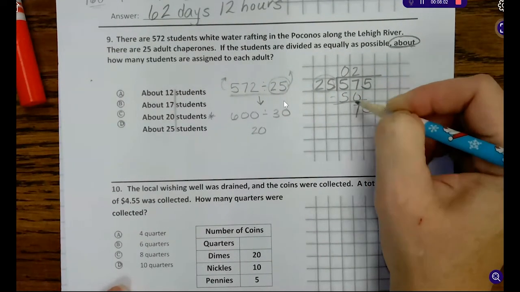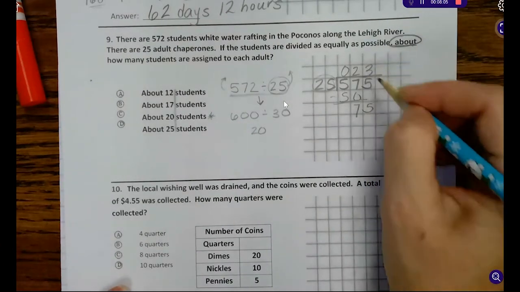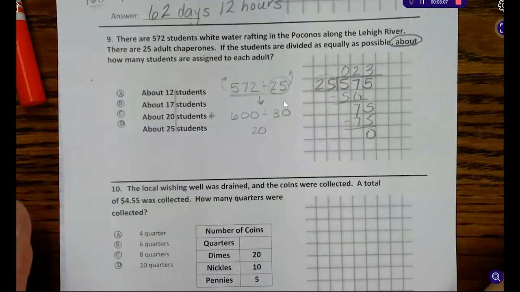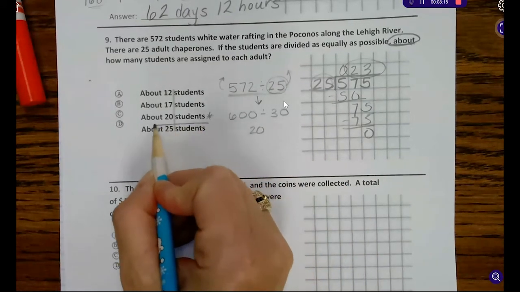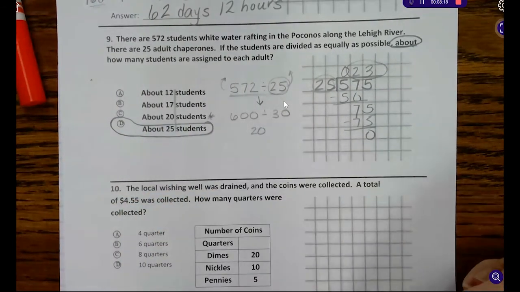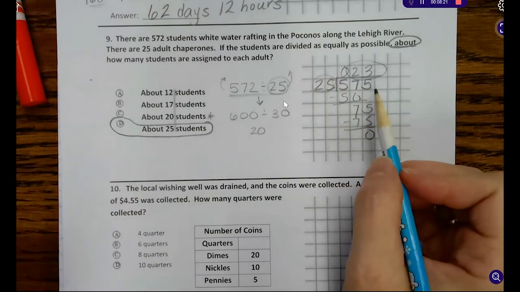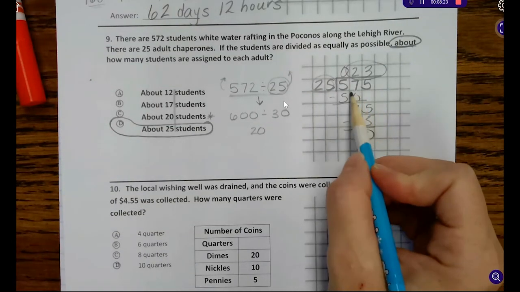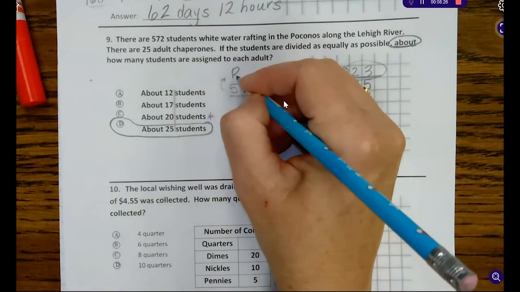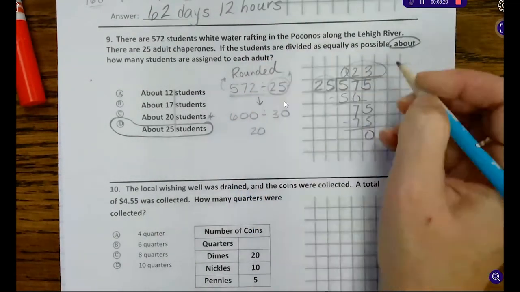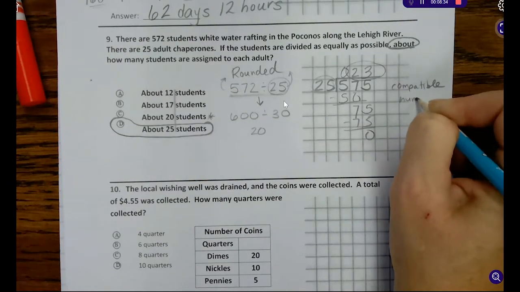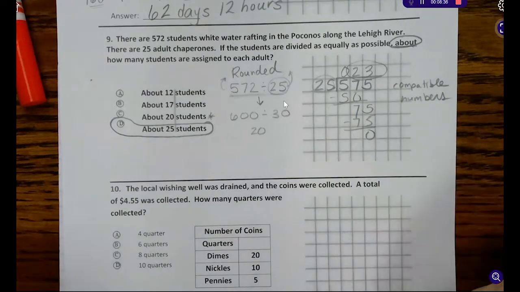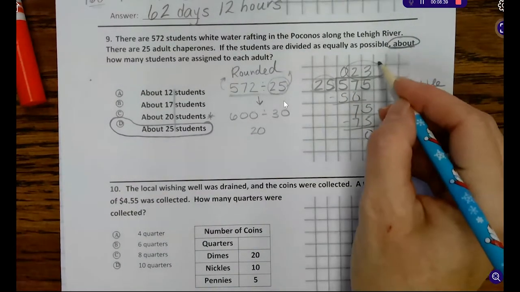And 25 goes into 75 3 times, which is 75. Okay, so the estimate would be about 23 students, in which case answer choice D is your better answer. And the reason I say this is because, again, for this choice we rounded. This choice we used compatible numbers. And my compatible numbers were closer to my original numbers. So this answer will be closer to my exact answer.